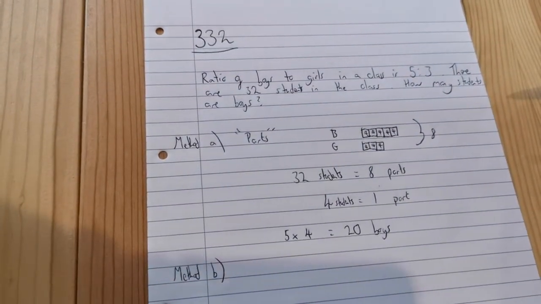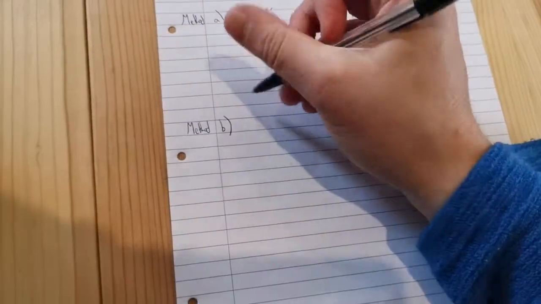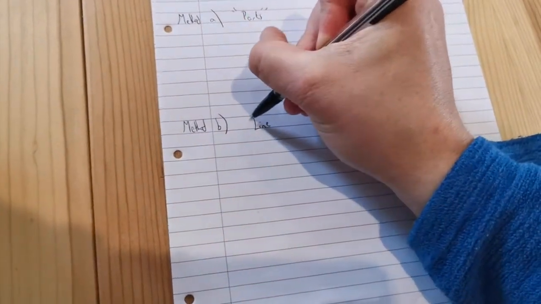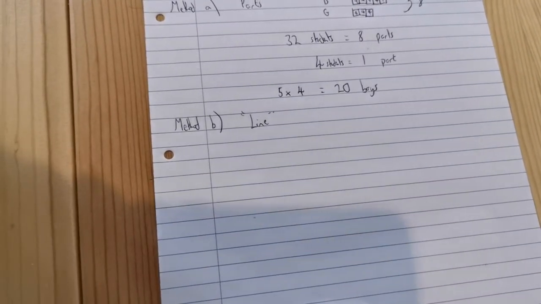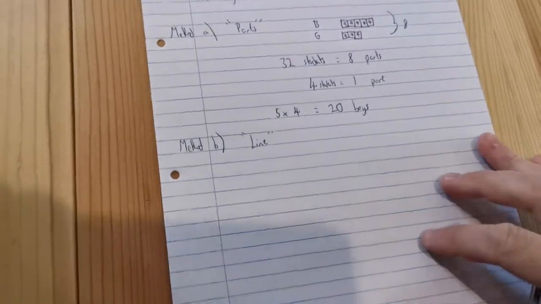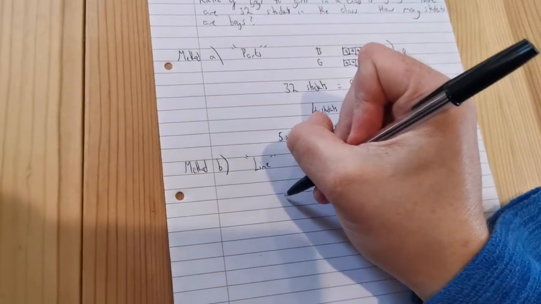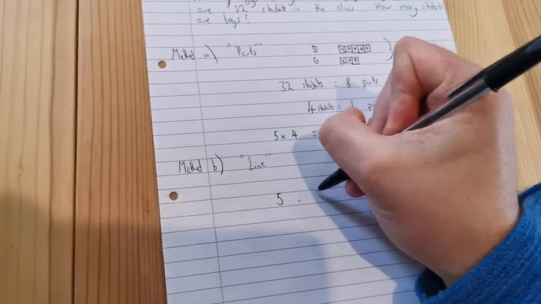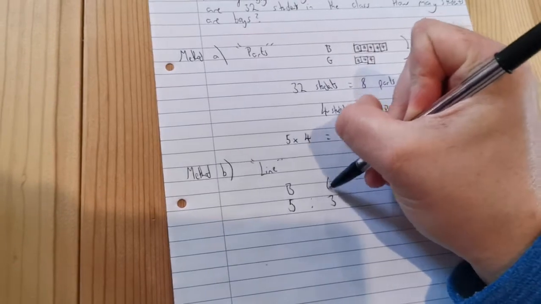Now, my method, I don't really have a name for this method. Let's call it the line method. The way I've always liked to look at ratios is that as long as we're doing the same thing to every part of our ratio, we can keep every line the same. So if I have a ratio of 5:3, I'm going to name each line. I'm going to name this one boys, and I'm going to name this one girls.